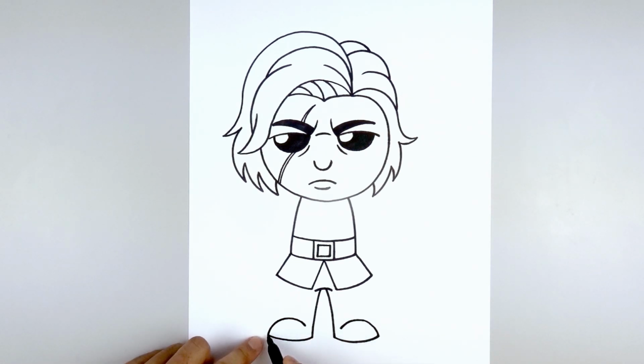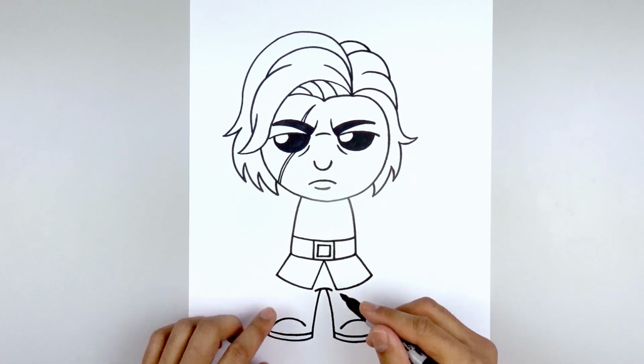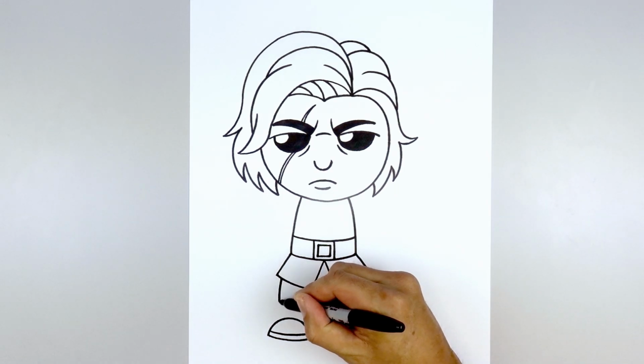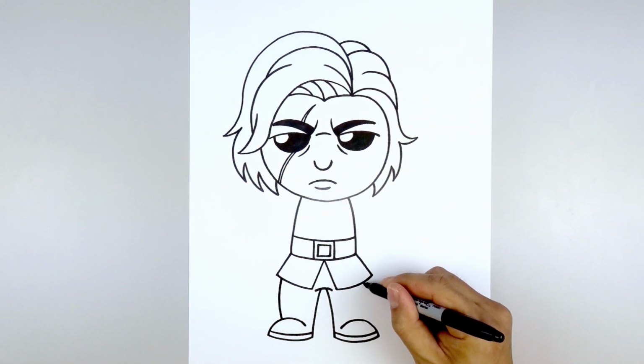Let's thicken up the sole. Taking this curve, we're going to step up, just trace that across. Now let's go back up and draw the side of the leg. From the corner of the flap, we'll step in, curve down, and bend that in towards the top of the foot.